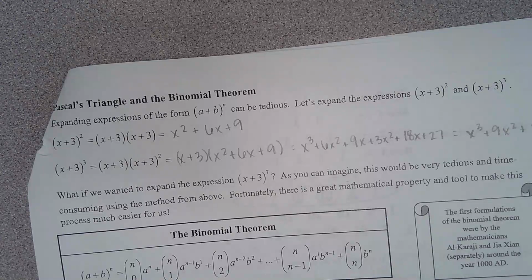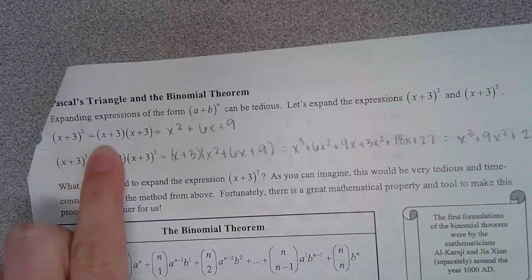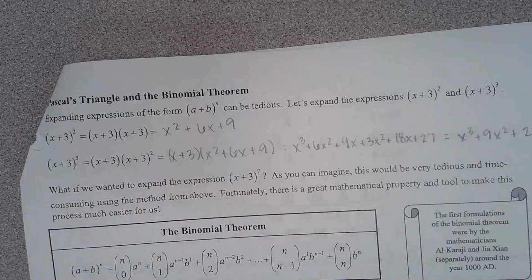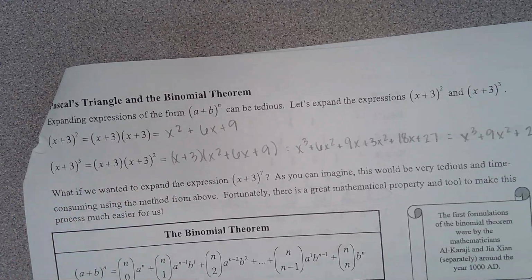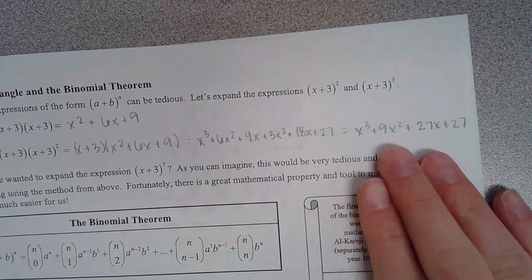So we got a couple examples here. We know how to multiply out x plus 3 squared. That's just x plus 3 times x plus 3. We know that gives us x squared plus 6x plus 9. That one's pretty straightforward. If we have x plus 3 cubed, again, a little bit more challenging, but still something that we can accomplish. So multiplying that out, this is the final answer that we get.